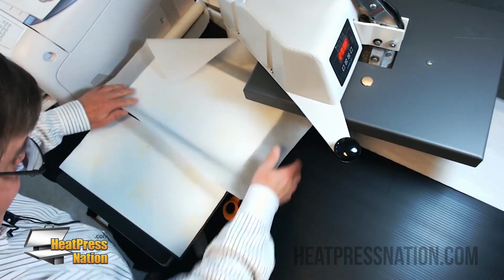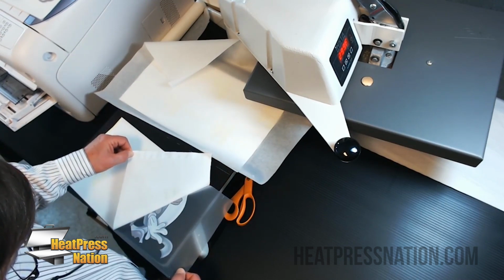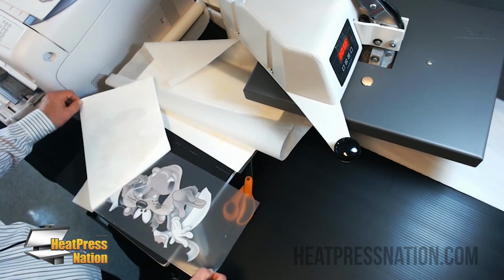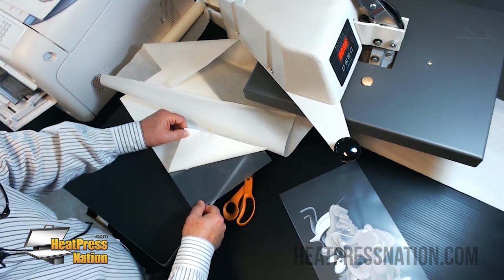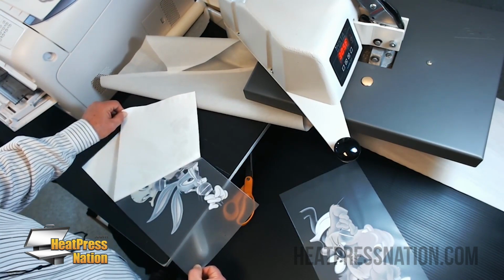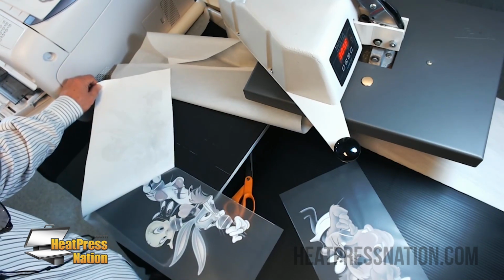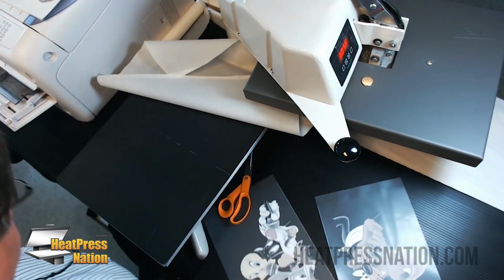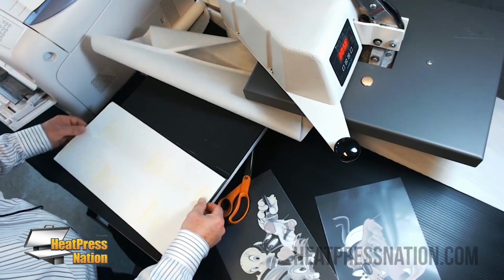We keep one of the sheets covered while we peel the first one, just to keep it hot. And then we peel the second one right away. All right, so there's the first 2, and then we've got one more here.